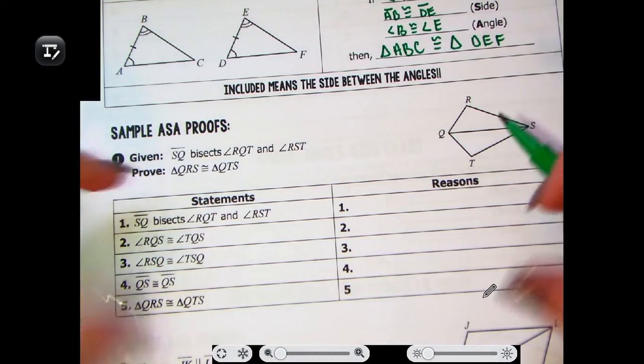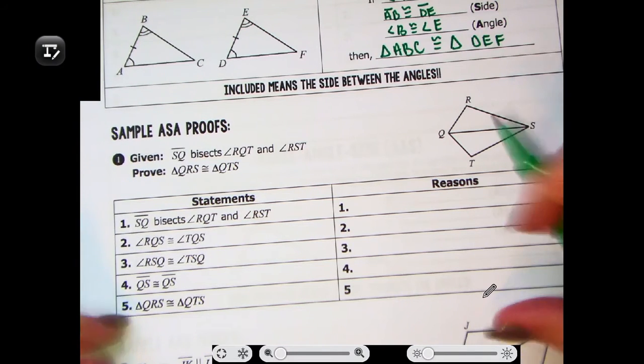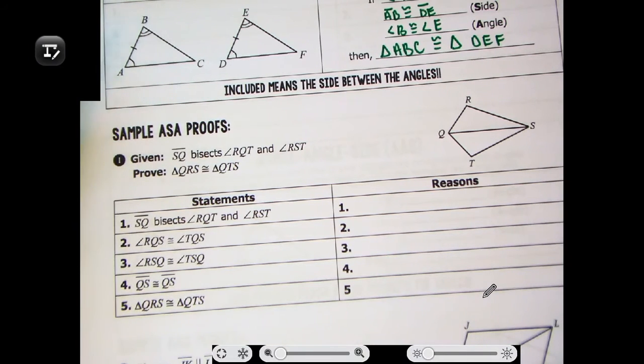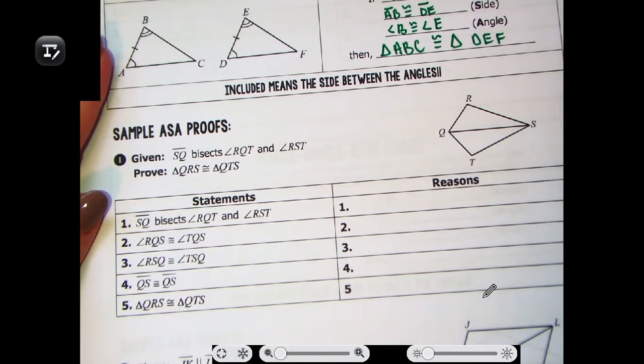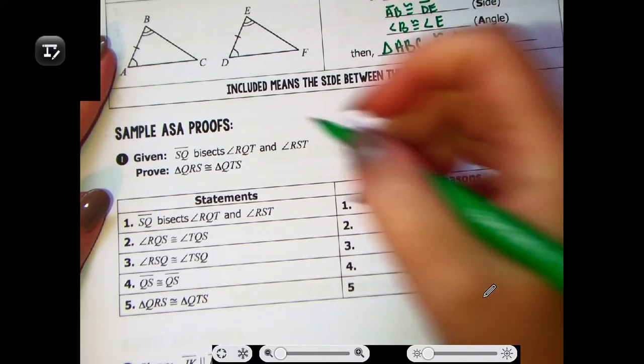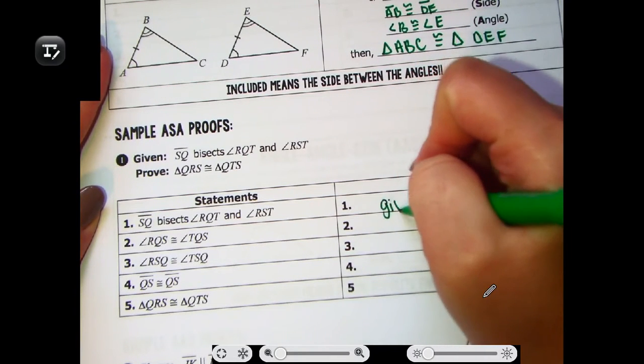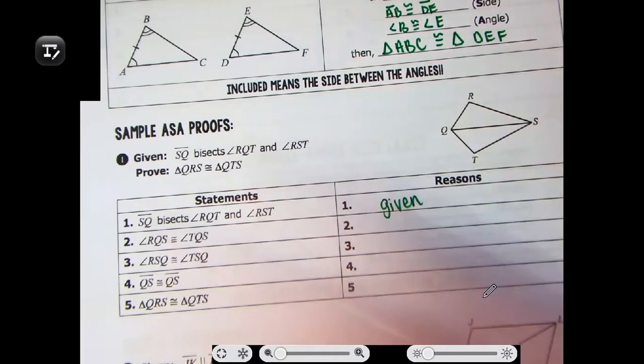So this is going to kind of give us our information right here, where we don't have to figure it out ourselves, but let's go through and say the reasons for these statements. So SQ bisects, how do we know that? That was given to us. So that was actually the only thing that was given to us.